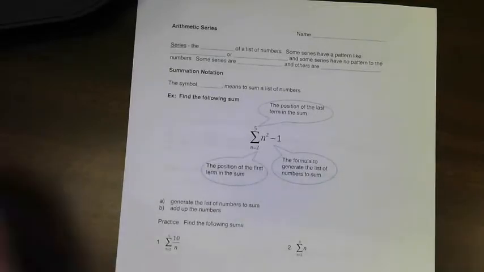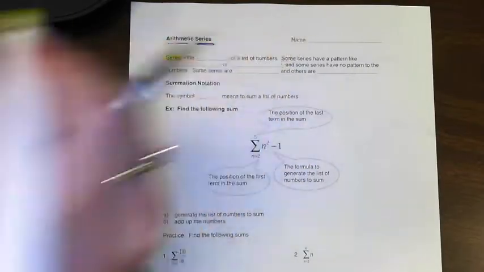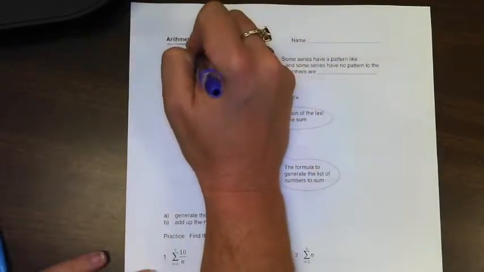In this video, we're going to be learning about arithmetic series. And before I get into what an arithmetic series is, let's just first talk about what a series is by itself. Because we've been saying arithmetic sequences, not series. So a sequence is just a list of numbers. A series is the sum of a list of numbers. So if you were to add all the numbers together, what would you get? And that's what we're talking about with a series.